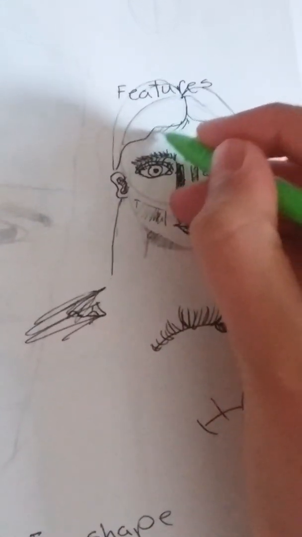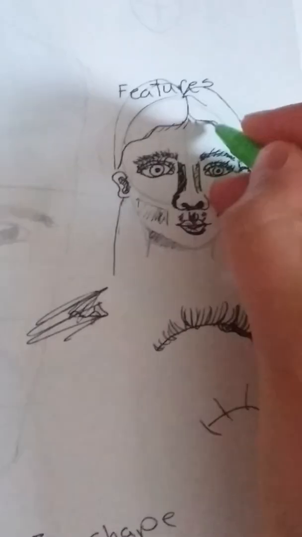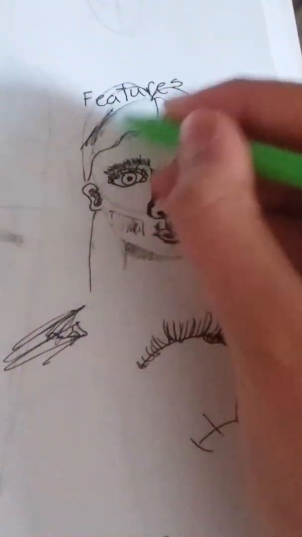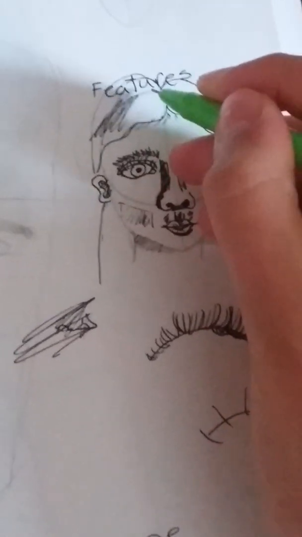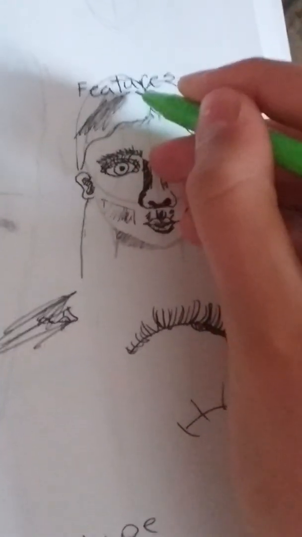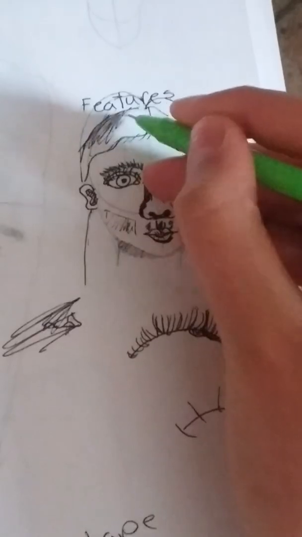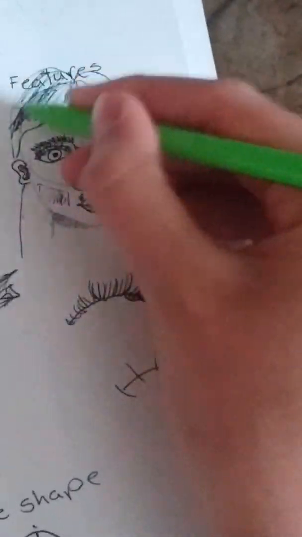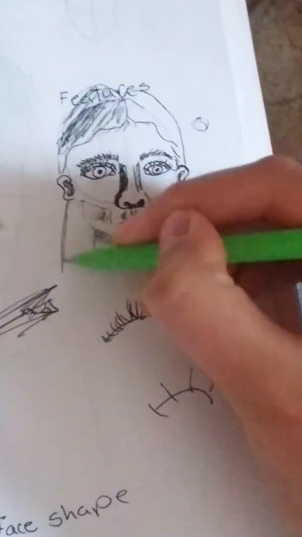And don't be afraid to add those little frizzies. They're adorable. And don't forget, if you're drawing with pencil or something, a lot of times before you start coloring in the hair, I would erase the headline so it's not just sticking out there. So we'll shade the hair in a little bit.